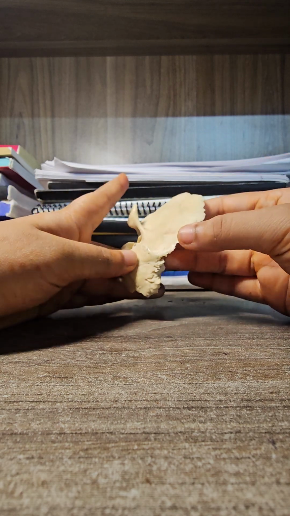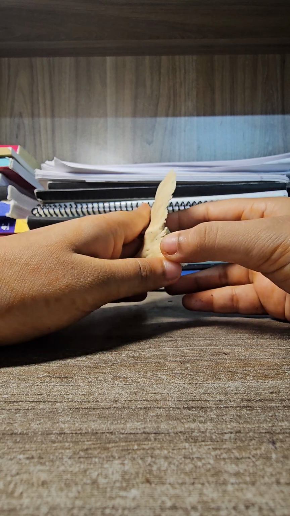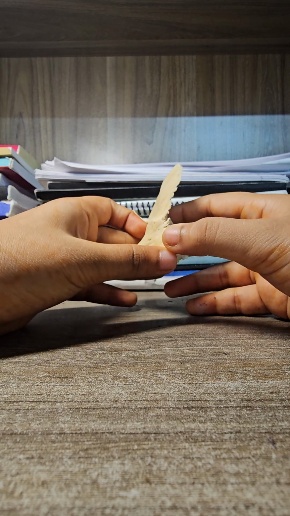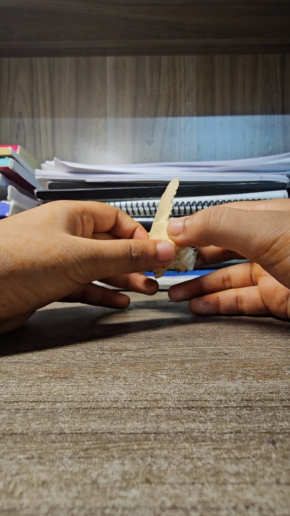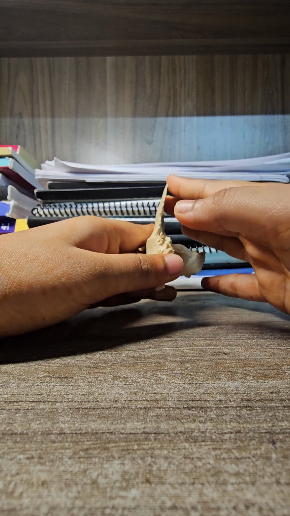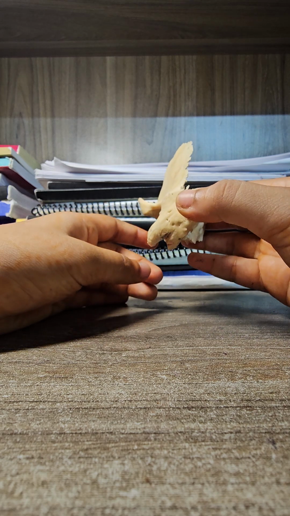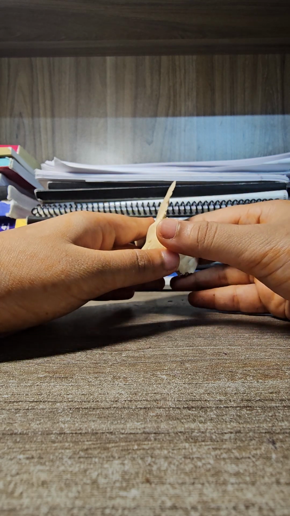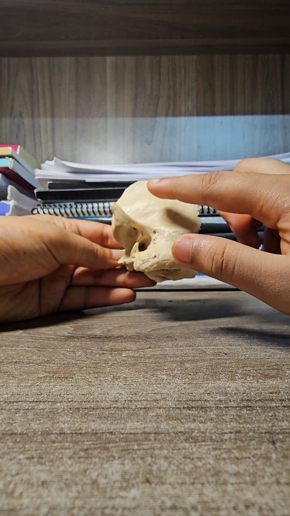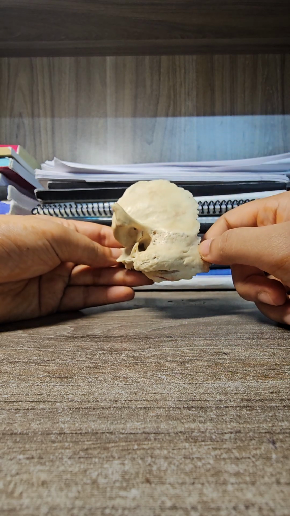This is the temporal bone of the left side. The zygomatic process lies anteriorly, almost horizontal. The external acoustic meatus lies laterally. The squamous part is thin and it lies laterally and above. The styloid process is a thin bony projection and it lies downwards. The temporal bone has four parts: the squamous part, tympanic part, styloid process, and petromastoid part.